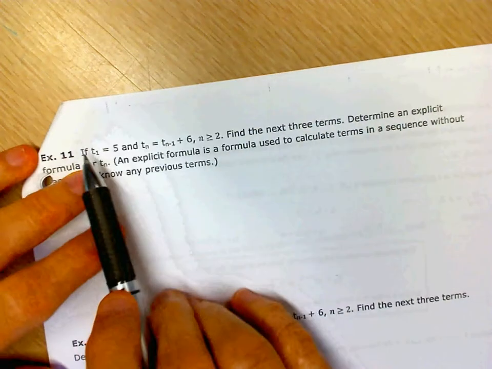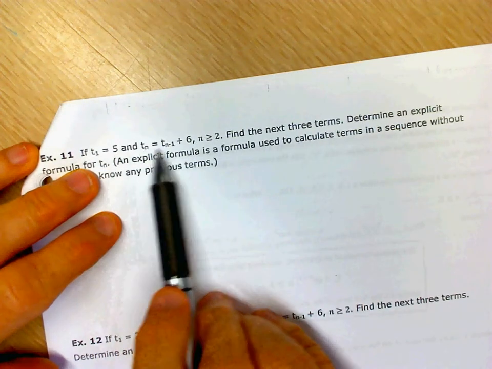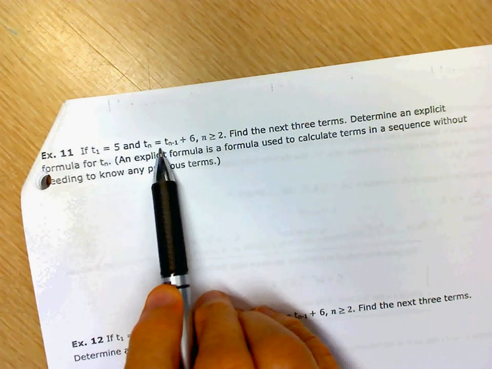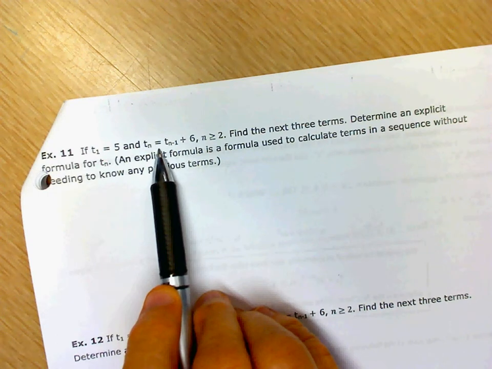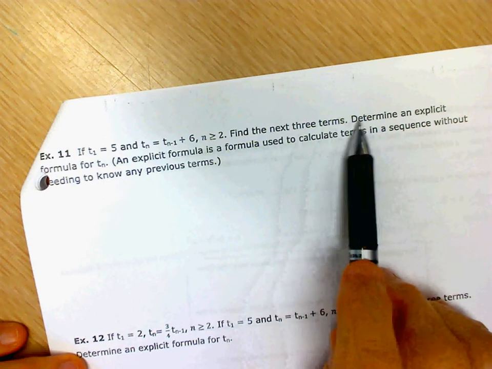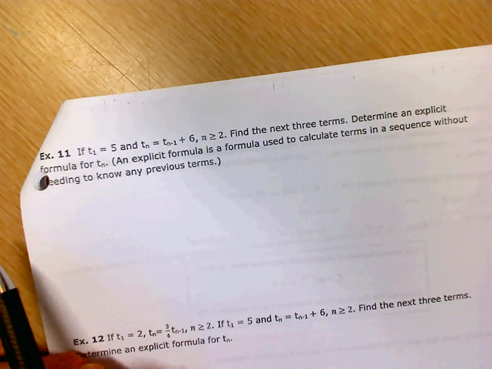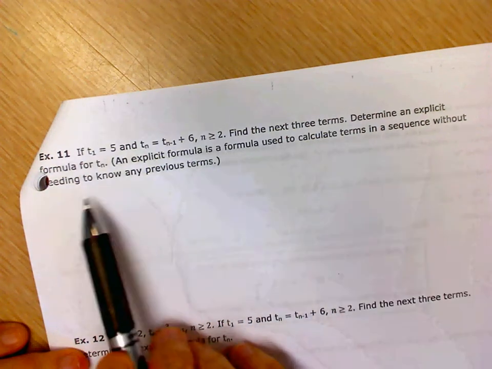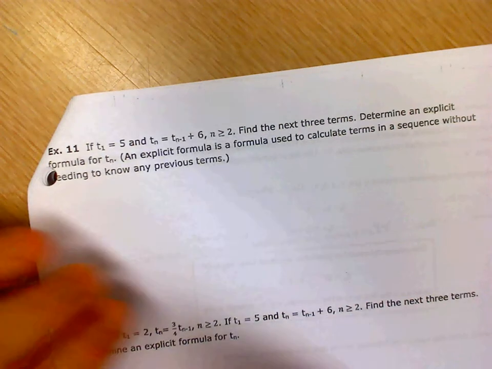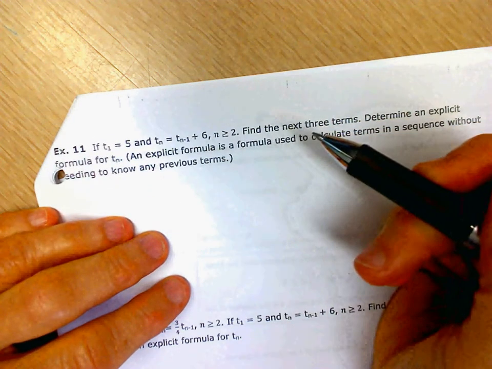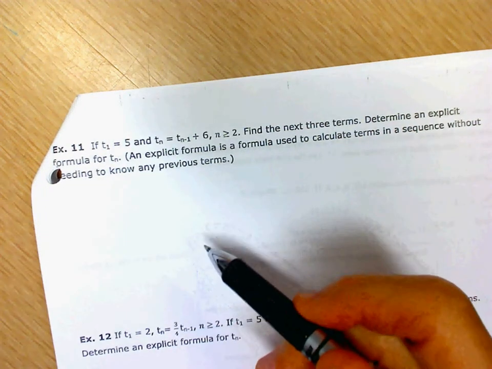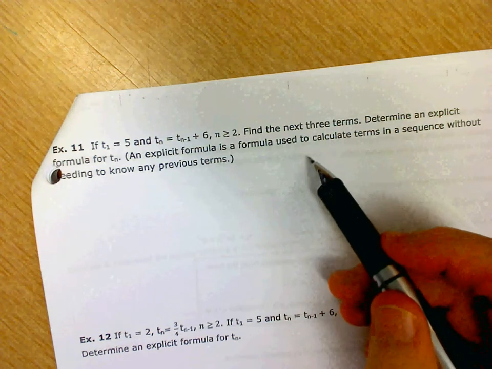T1 equals 5. Tn equals Tn minus 1 plus 6. They're giving you a recursive formula. Find the next 3 terms. Determine an explicit formula for Tn. An explicit formula is a formula used to calculate terms in a sequence without needing to know any previous term. So let's find the next 3 terms. We'll determine whether or not it's an arithmetic sequence, and then we'll determine the explicit formula.